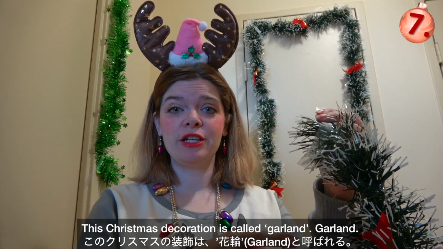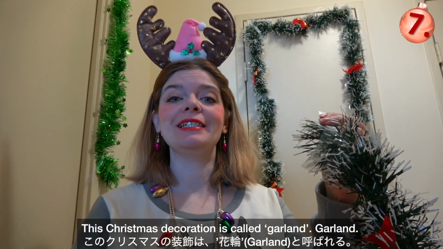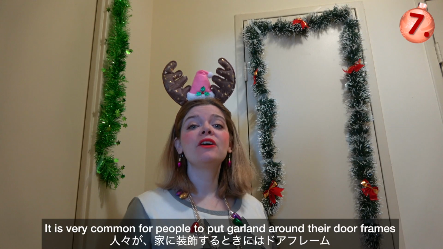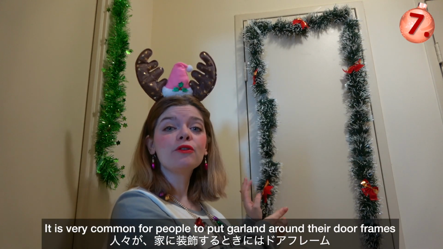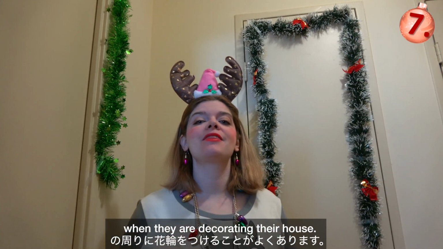This Christmas decoration is called garland. Garland. It's very common for people to put garland around their door frames when they are decorating their house.